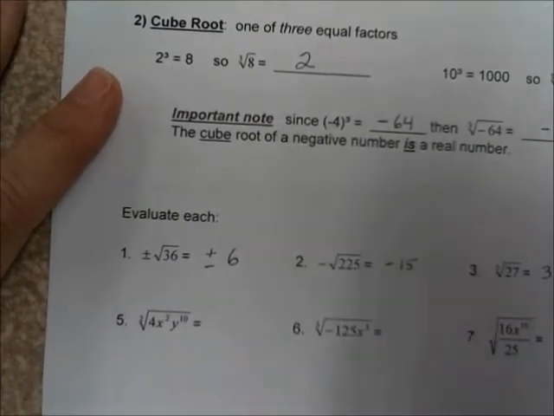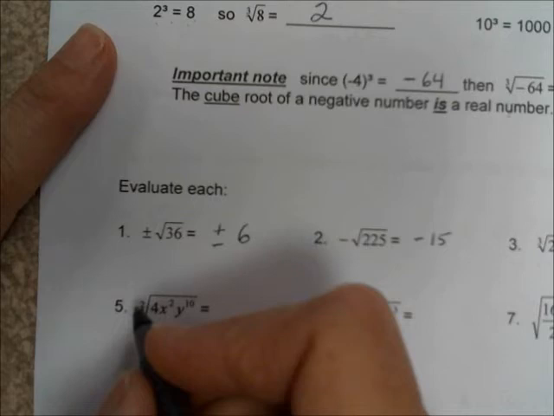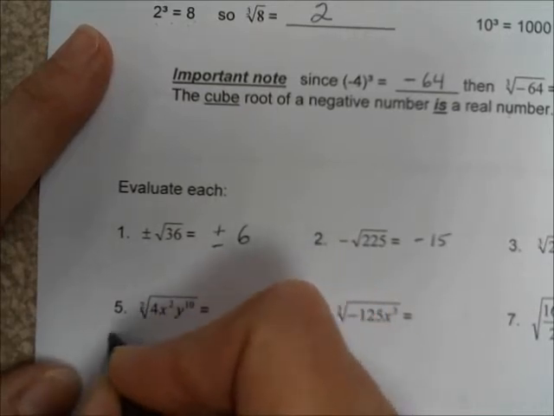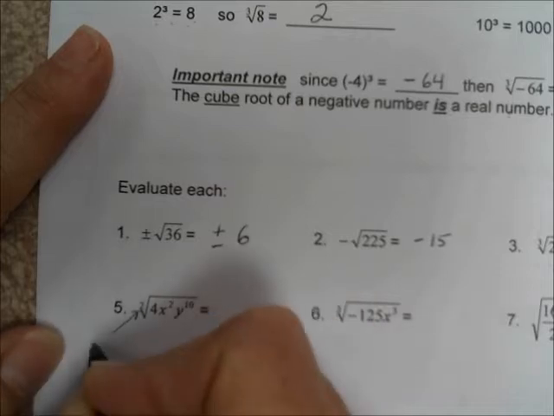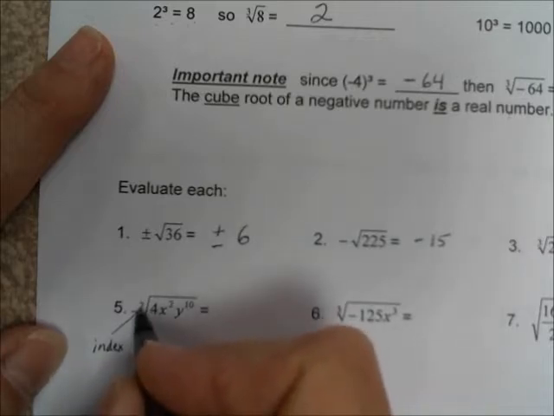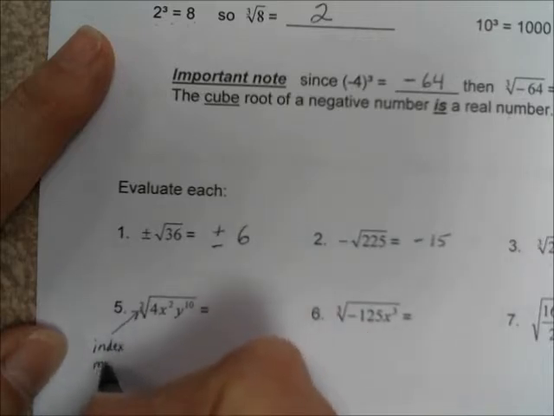On this next example, there's a little 2. Now, if you see a number in this V, it's called the index. And I'm going to talk about that very shortly. That index, if it's a 2, it means a square root, and we don't have to write it.